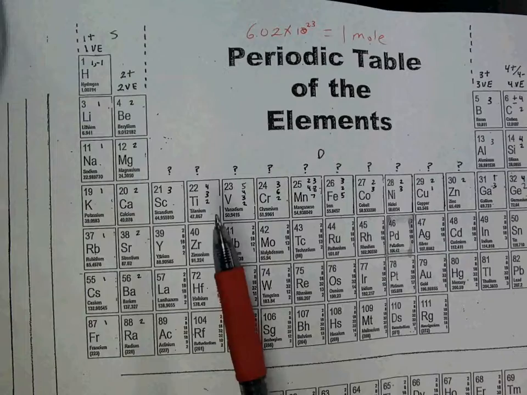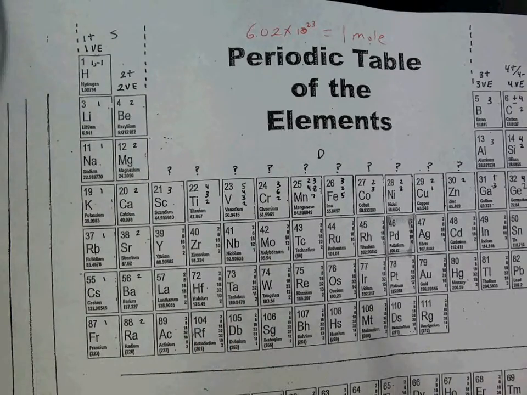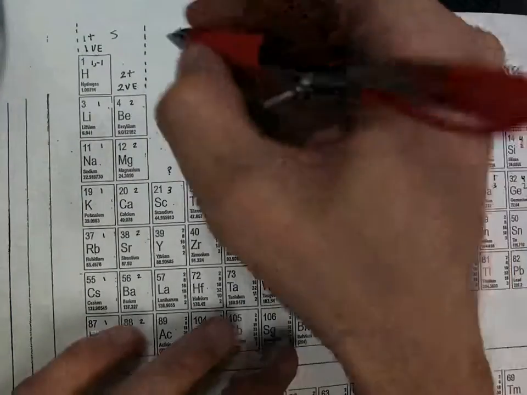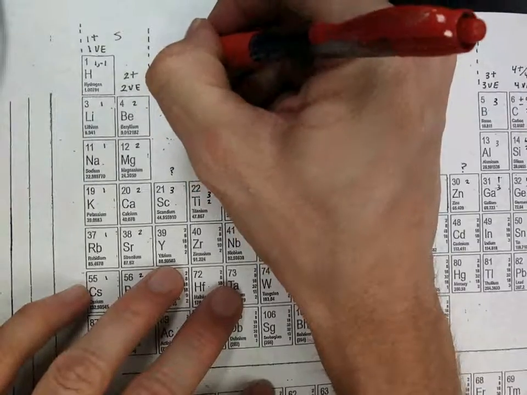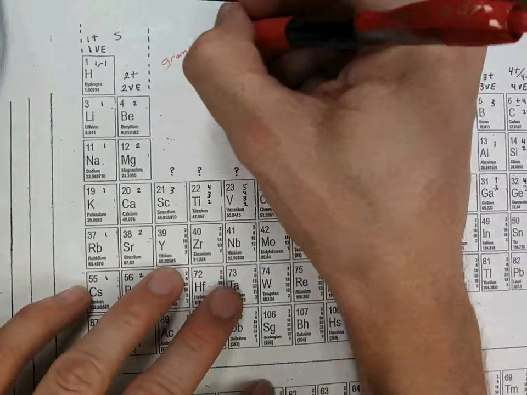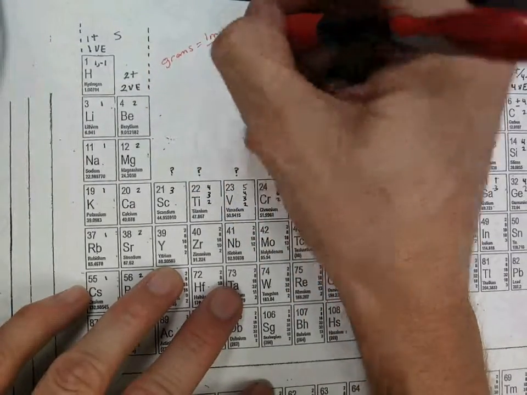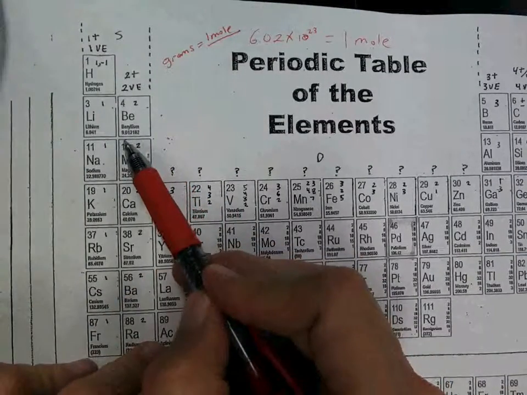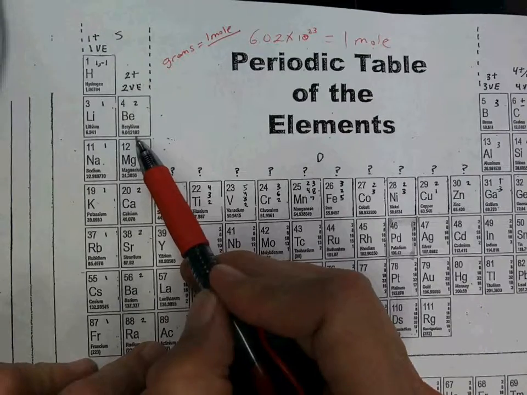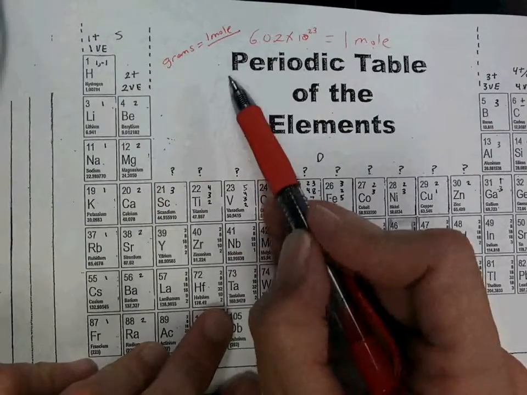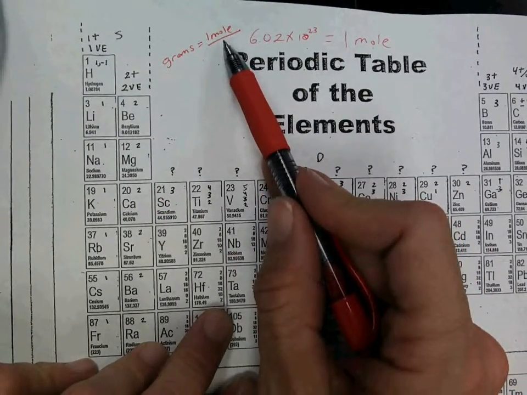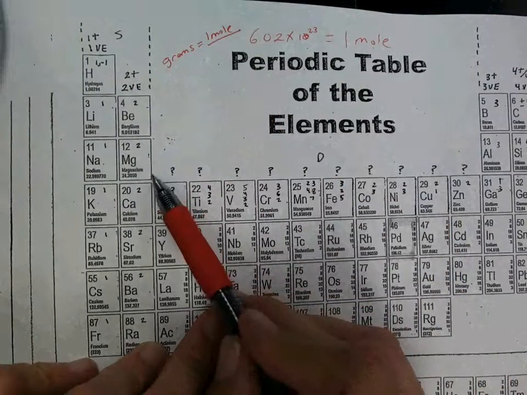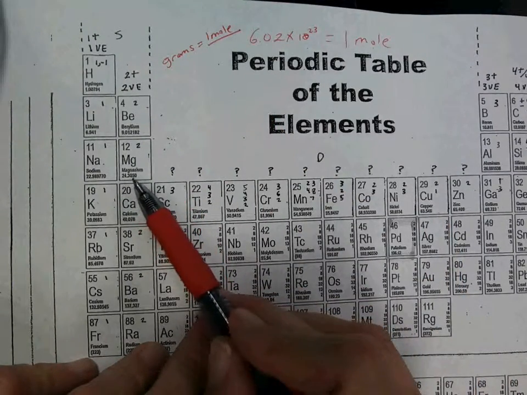Those numbers mean something. What they mean is that is the amount of grams that's equal to this thing called a mole. So for beryllium, it takes 9.012182 grams to make a mole of beryllium.